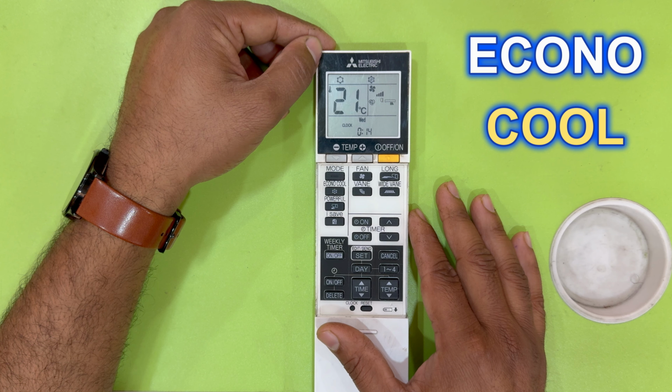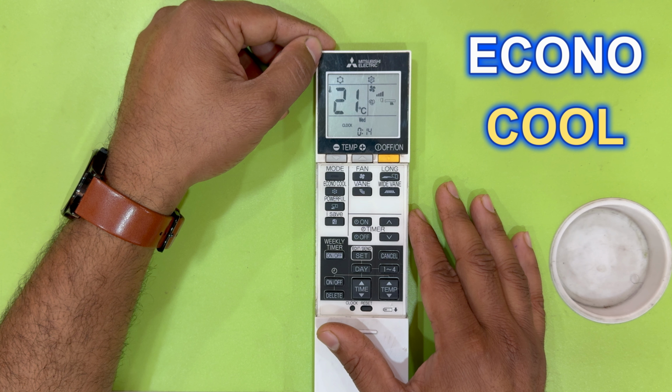Benefits of EconoCool: energy saving. This mode consumes less electricity compared to the normal cool mode, potentially reducing your electricity bills. Comfortable cooling. Despite the slightly higher temperature setting, the intelligent airflow provides a comfortable cooling experience. Extended AC lifespan. The AC operates under less stress, which can extend its lifespan.